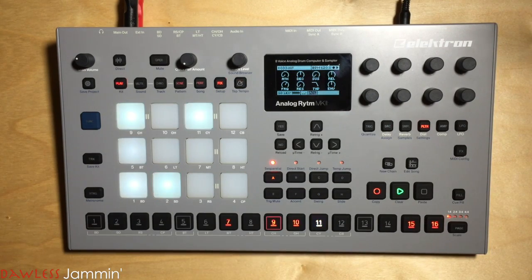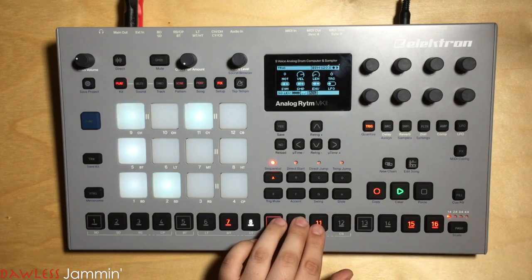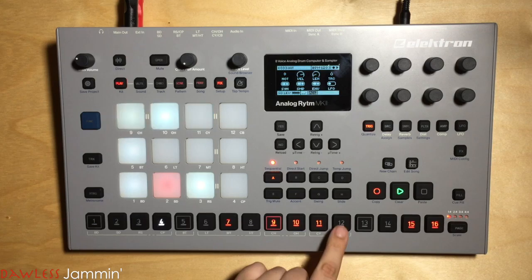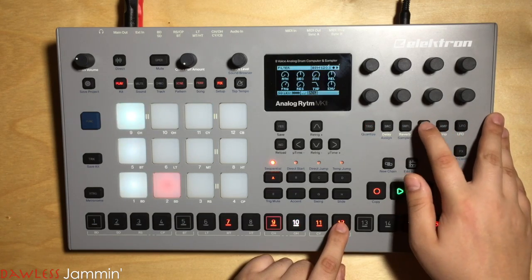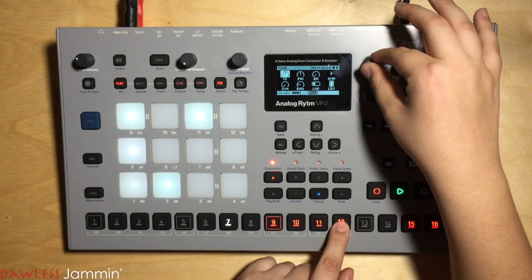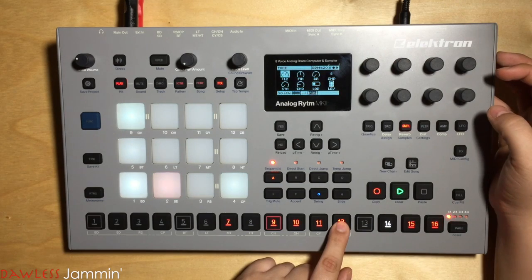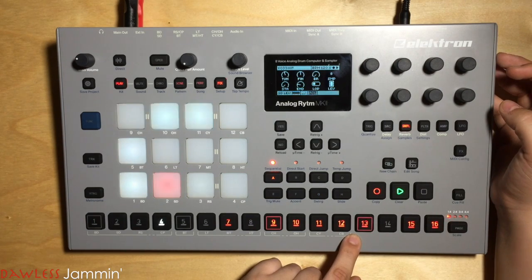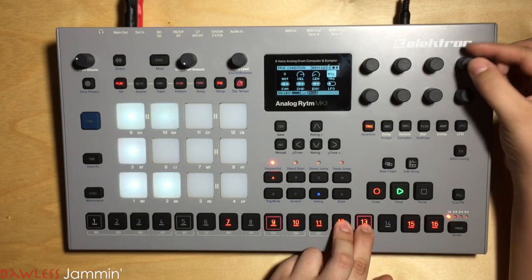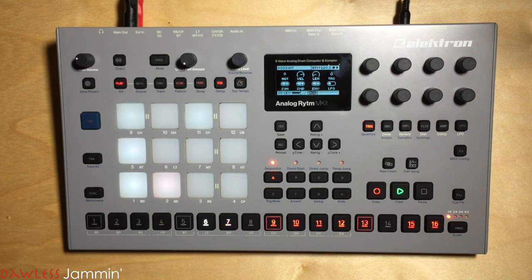Let's take a look at the new fill button, which is a genius addition. The fill button is affected by conditional trigs. I'm going to place a few steps on my sequencer and edit a few of those steps. Now steps 9 through 12 are all set to fill. Let's add some more to the fill to make it fuller.